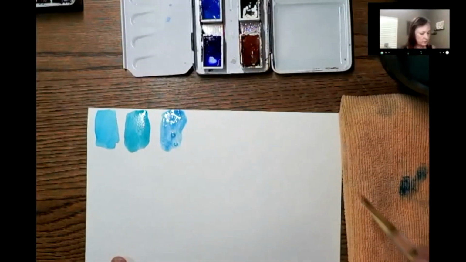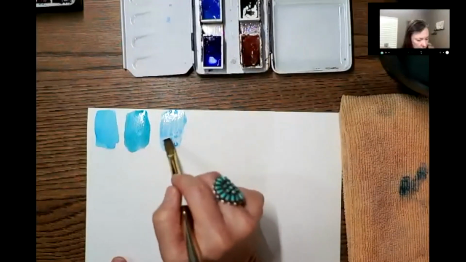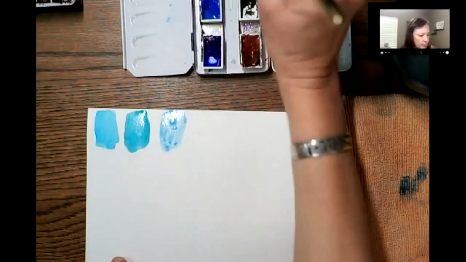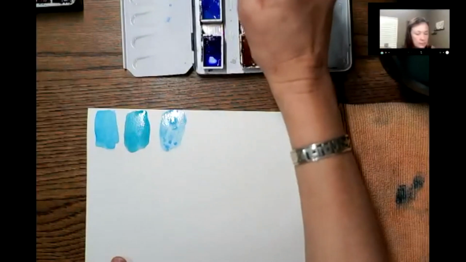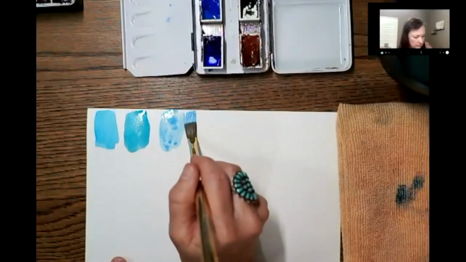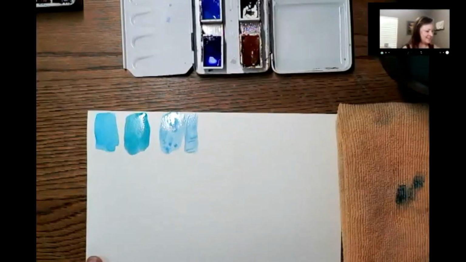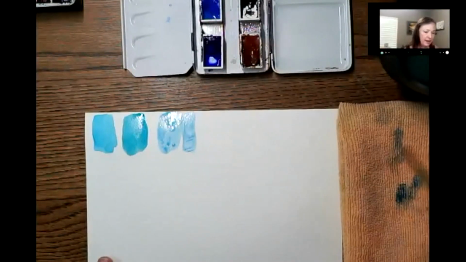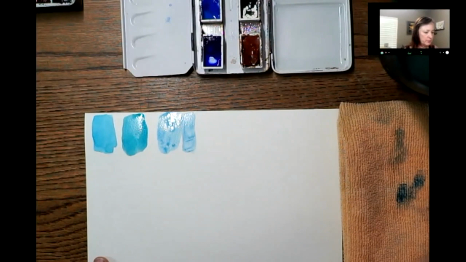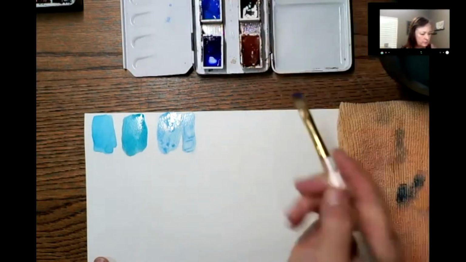Oop, got too much water in there, so it's really shiny. There's a better representation of that. And then let's compare that to cobalt.